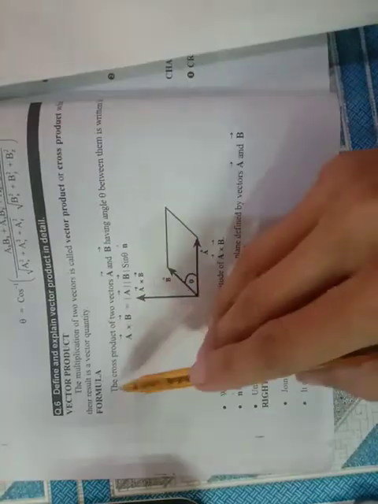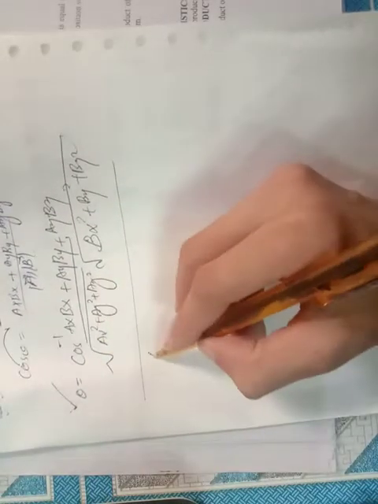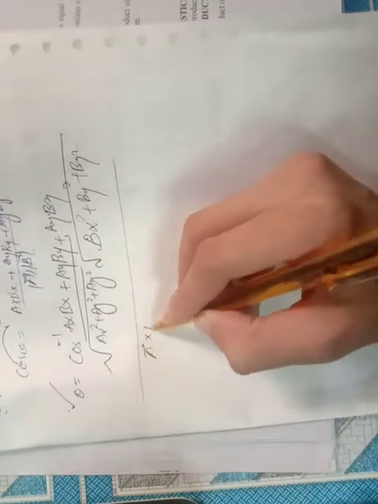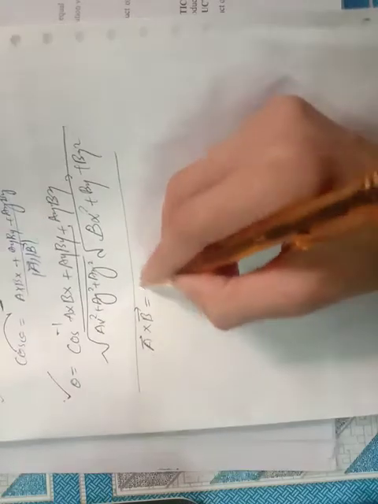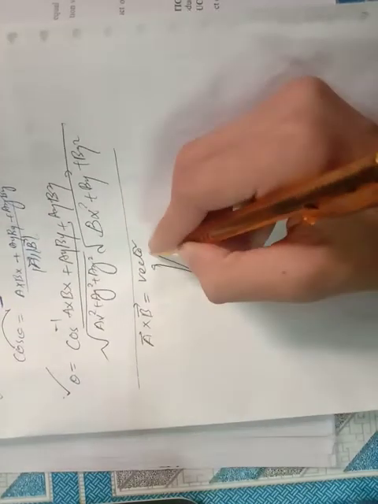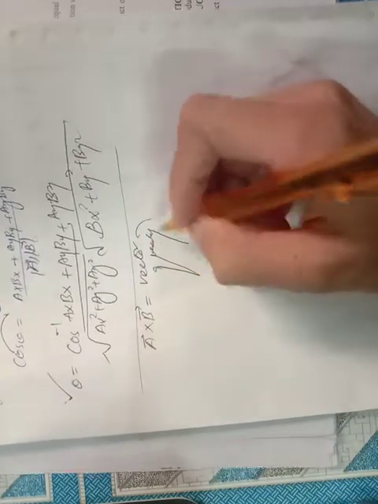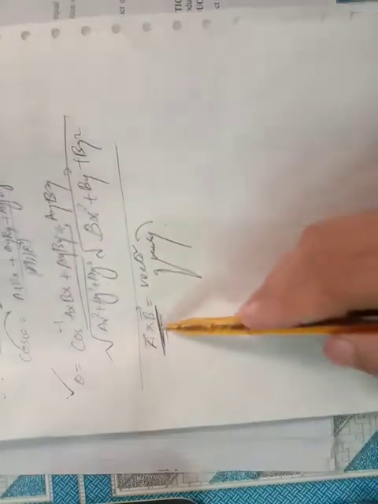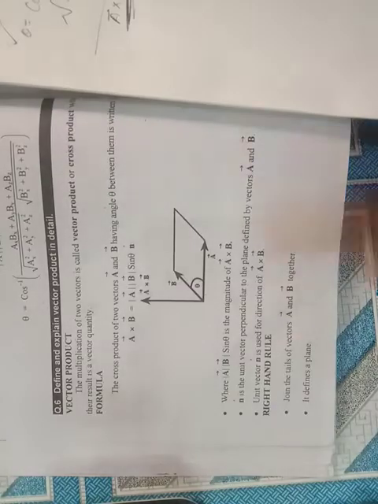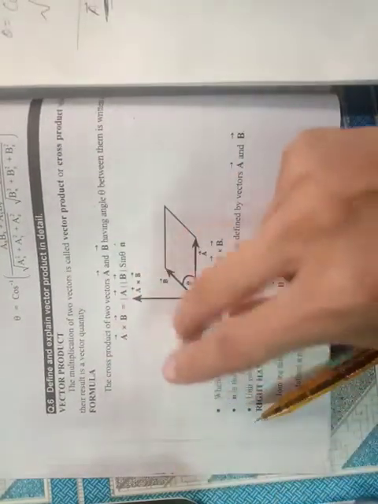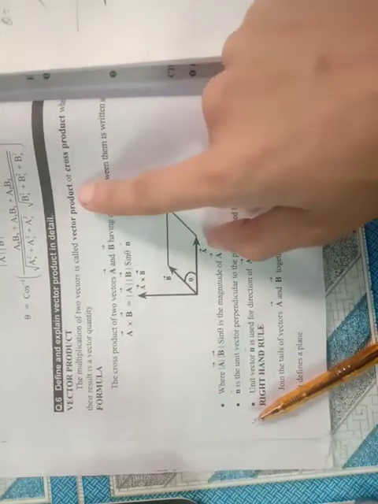Next topic is vector product. If two vectors are multiplied and their product is a vector quantity, then this is called a cross product or a vector product. If the multiplication or the product of two vectors is a vector quantity, then this is called a vector product or a cross product.